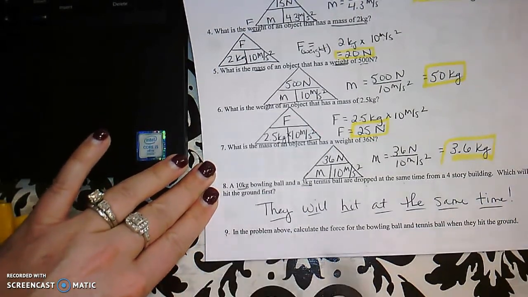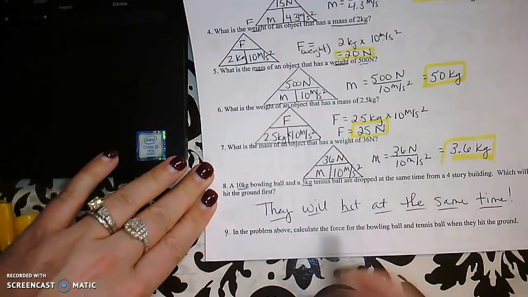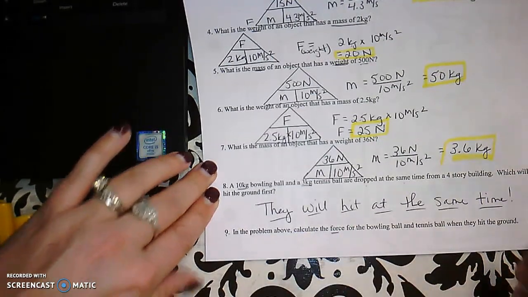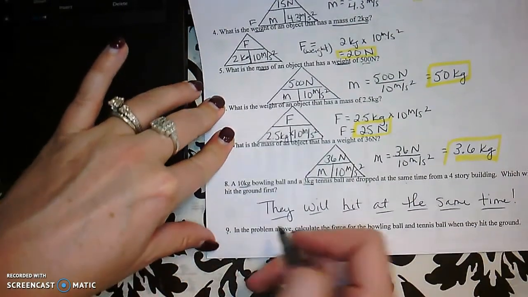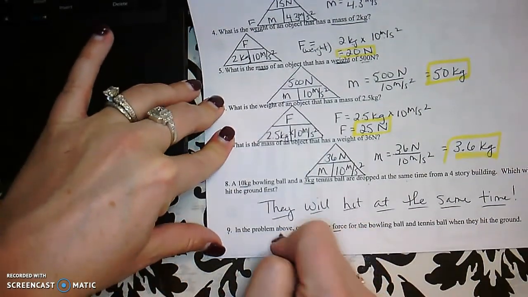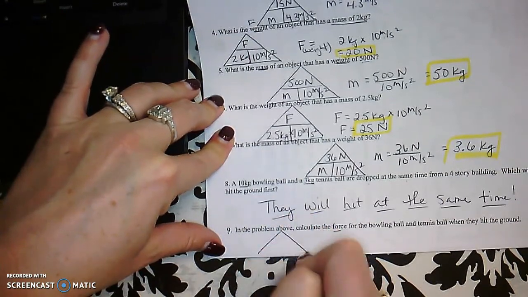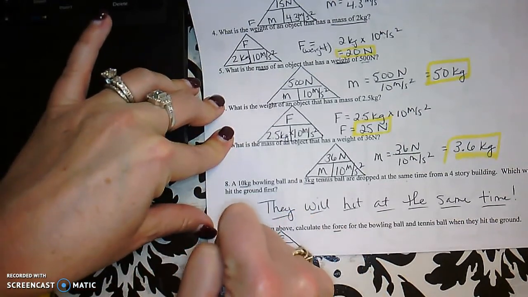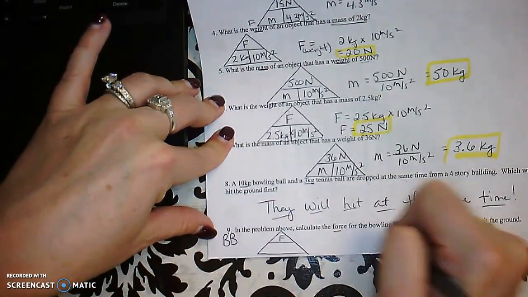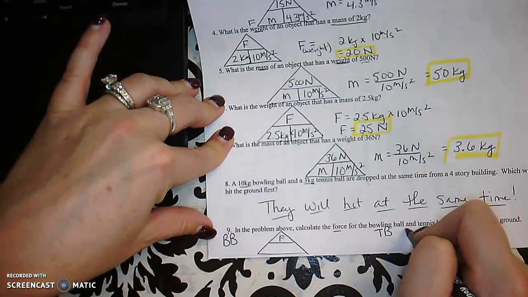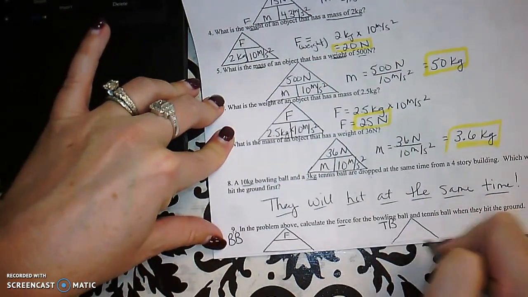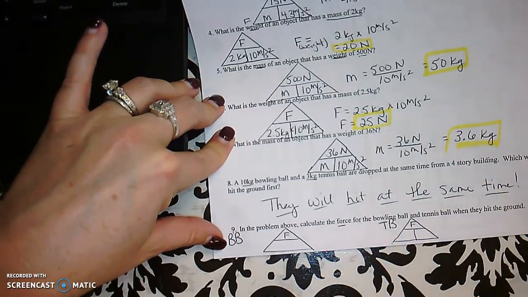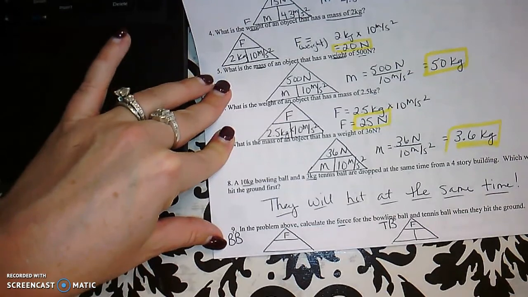Now, question number 9 is what most people are thinking of. In the problem above, calculate the force the bowling ball and tennis ball will hit the ground. Okay? So I've kind of run out of room here, so I'm going to have to draw some little triangles. So we're going to calculate the force of the bowling ball, that's BB, and the force of the tennis ball, TB. So I'm going to draw my triangles, and I'm going to plug in my information that I know. I'm calculating the force, so I'm going to put F at the top of each of those triangles.